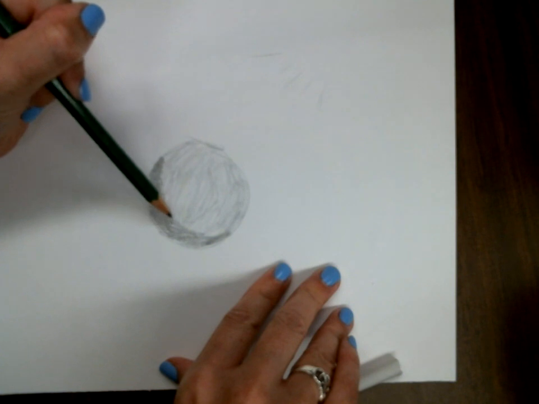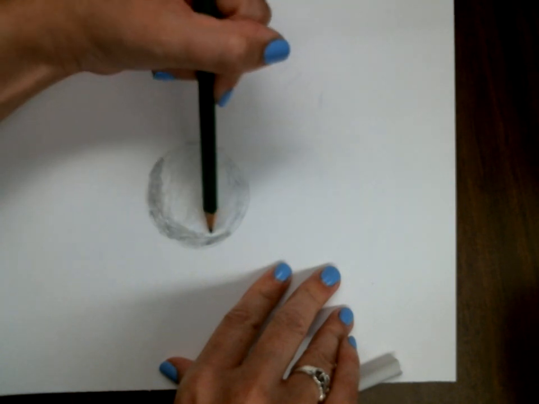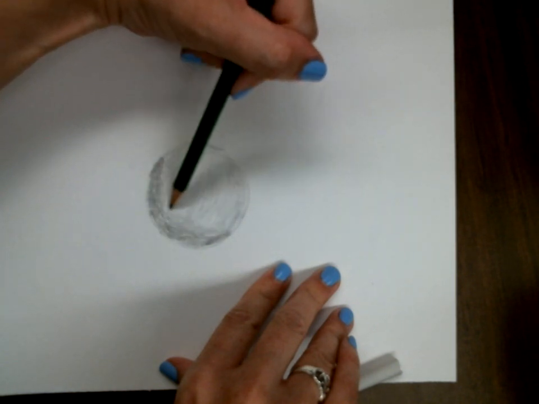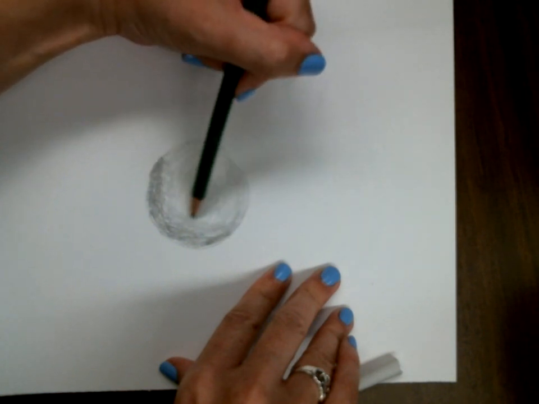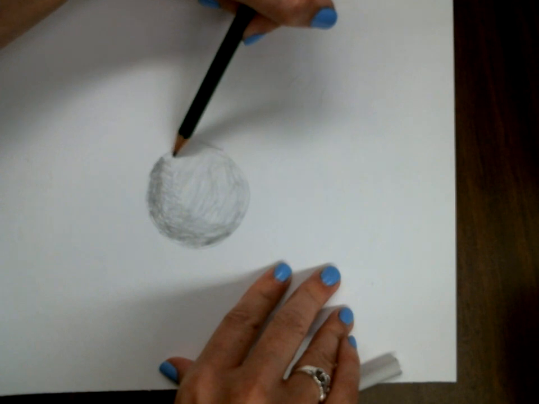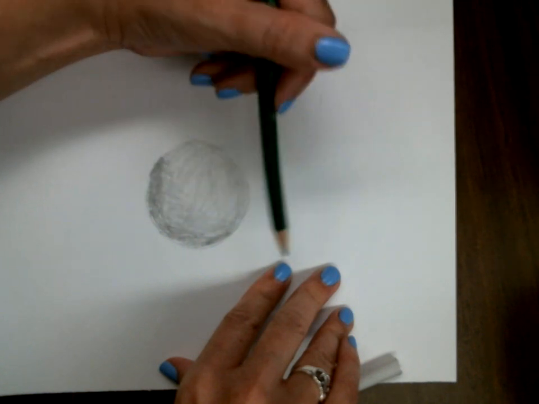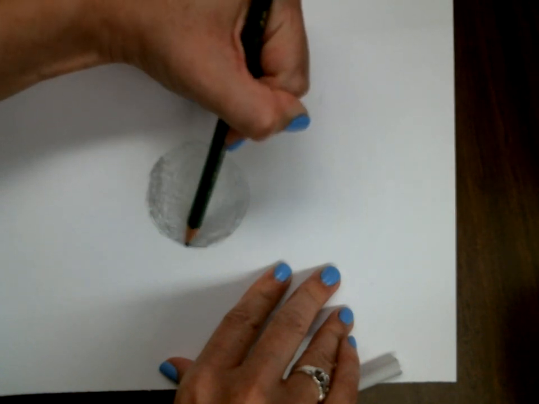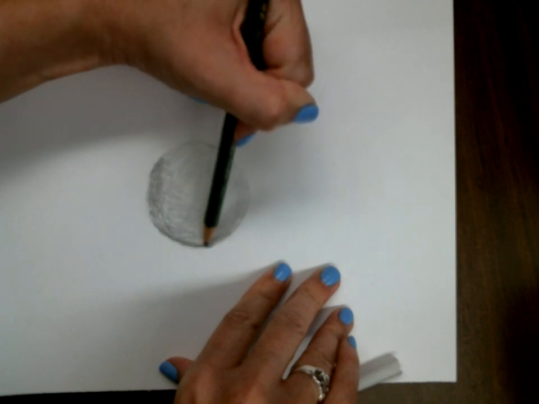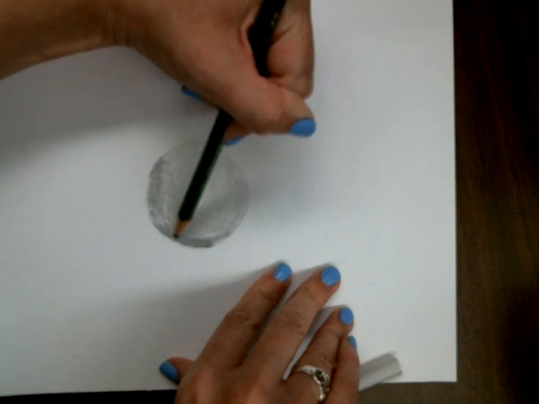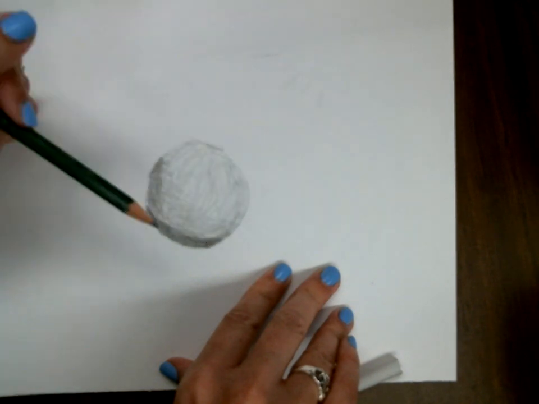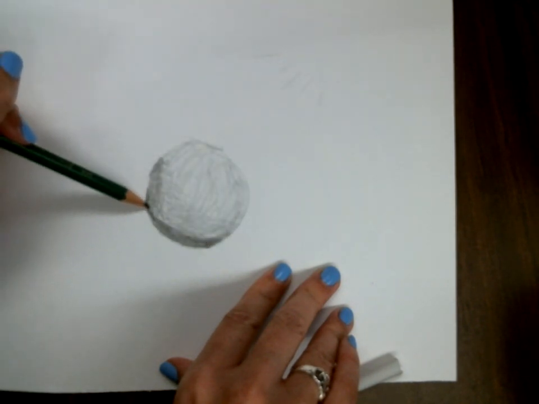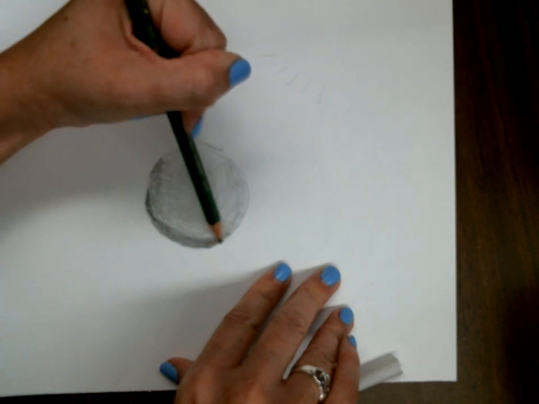And I really want that to transitionally fade into here, so I'm going to apply a little bit less pressure, and just kind of fade that in just a little bit. I'm going to blend in a minute, but just make it a little easier. And then I'm going to give myself even a little more pressure here. I can really start to see that shadow taking place.